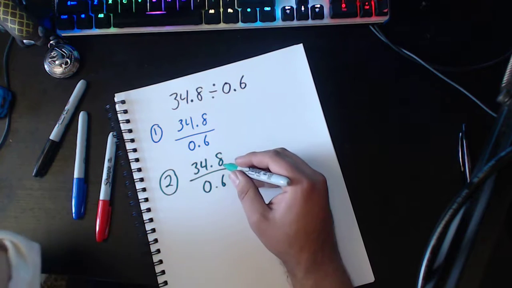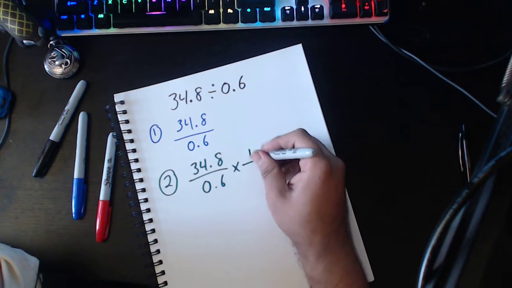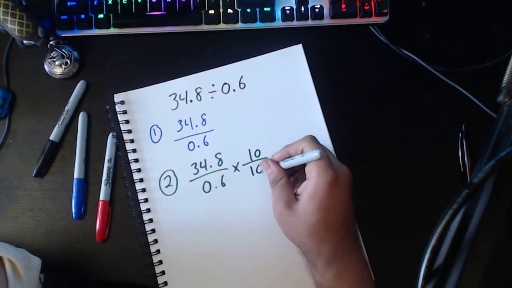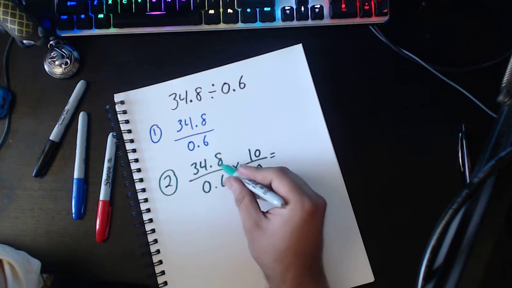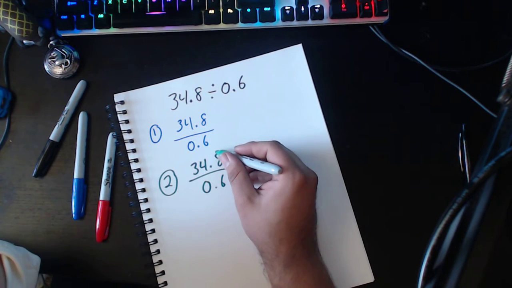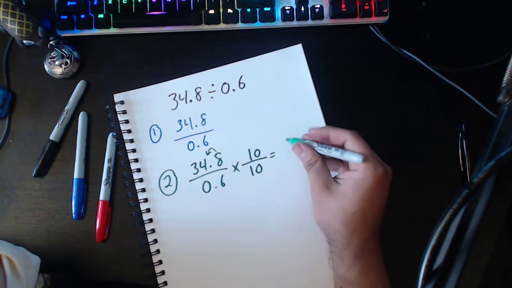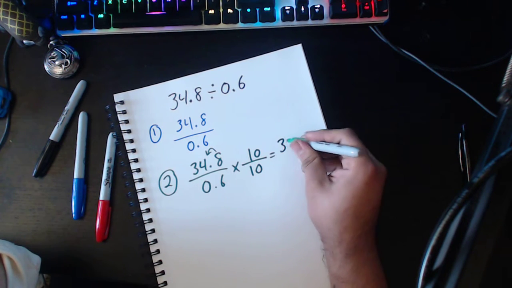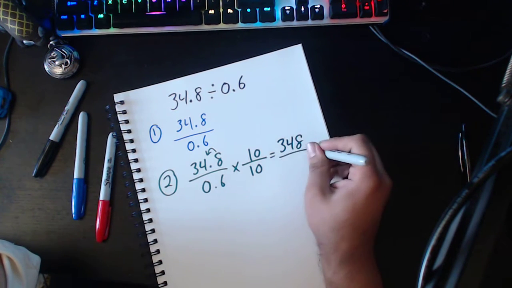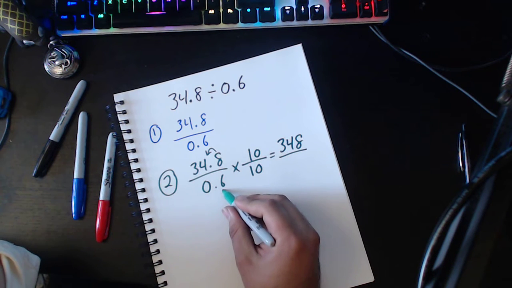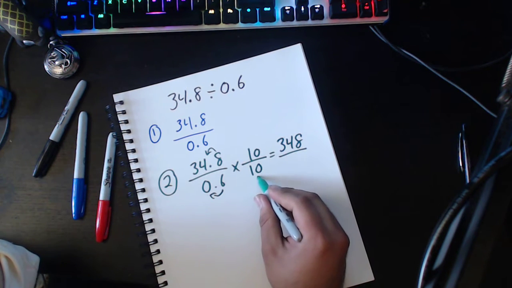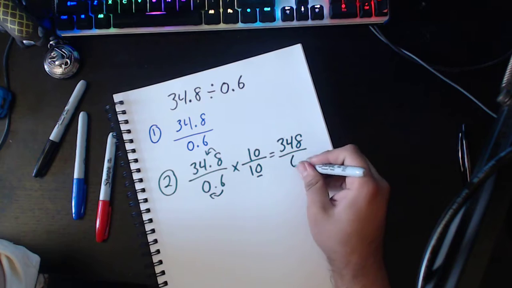So to get rid of a tenth, we have to multiply it by 10 over 10. That means the 8 will shift to the left one time, and it'll be in the ones place. So we'll have 348 over 6, which will now shift over one because of the 10. So I'll have 6 in the ones place.